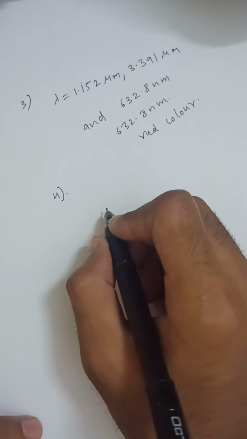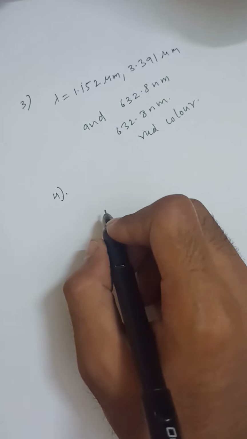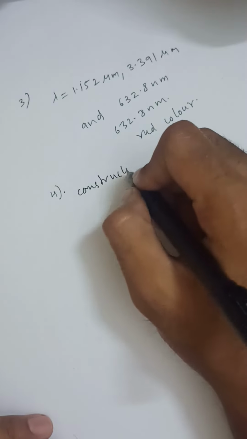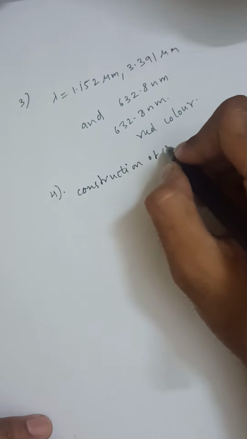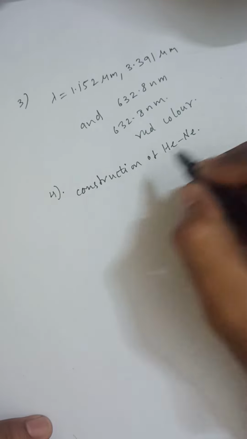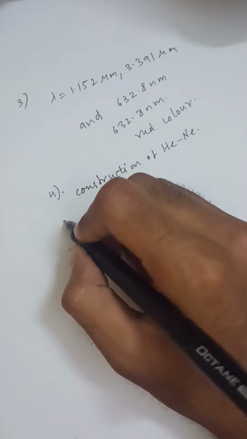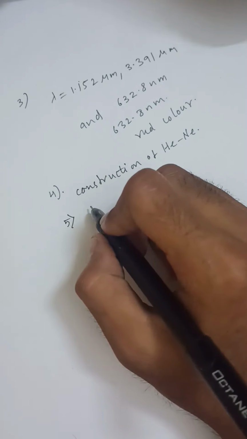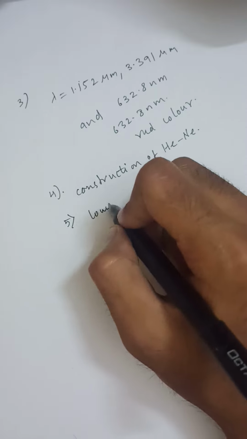The cost of helium neon laser is less than most other lasers. Construction of helium neon laser is also not very complex. Helium neon laser provides inherent safety due to low power output.